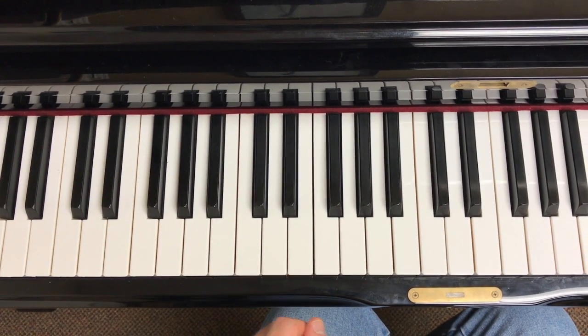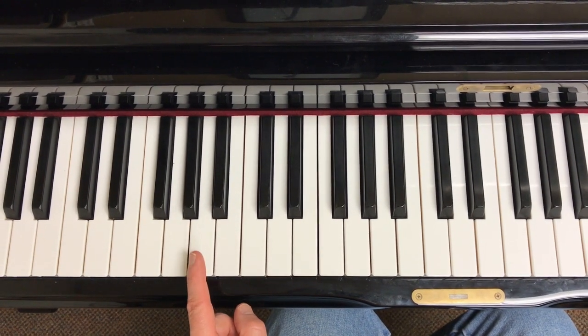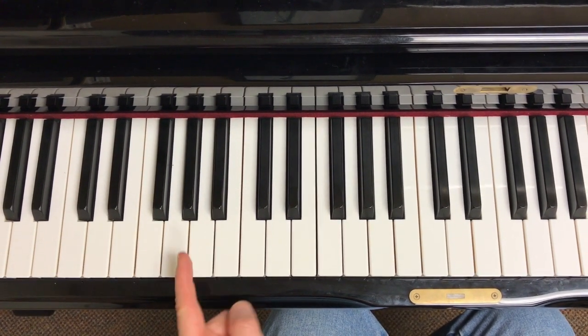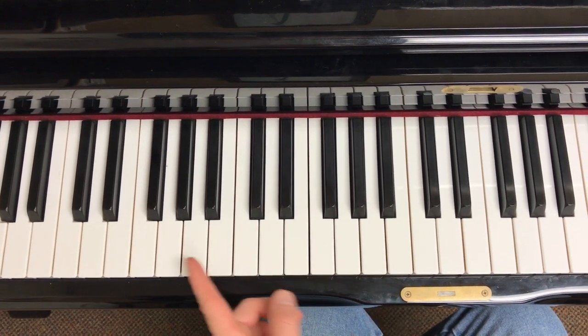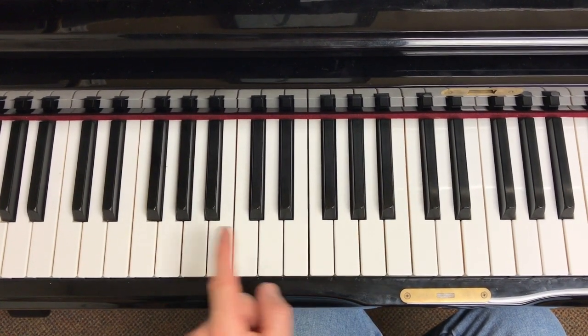And then the third thing to do is to play the low A and sing that A, and the A an octave higher and sing that A, and then do the same in reverse.